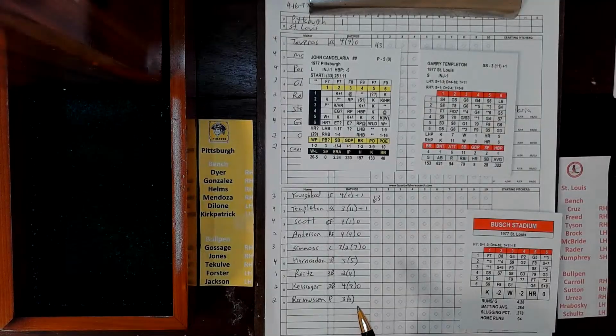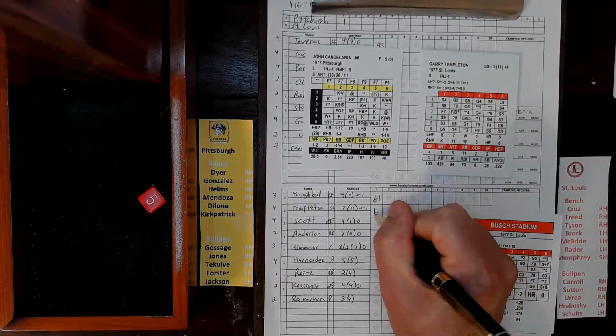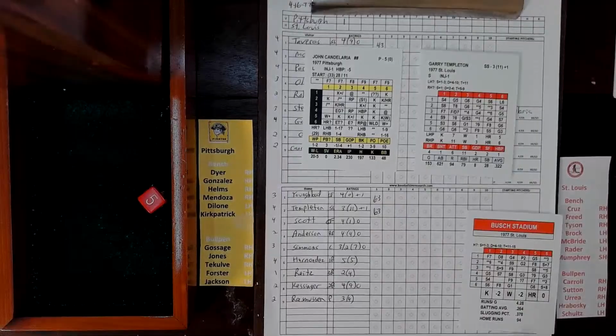So we can do a speed check on Templeton. He's a 4, 1 to 4. He beats it out for a hit. 5 or 6, he's out. He is out, so he gets thrown out by Tavares.